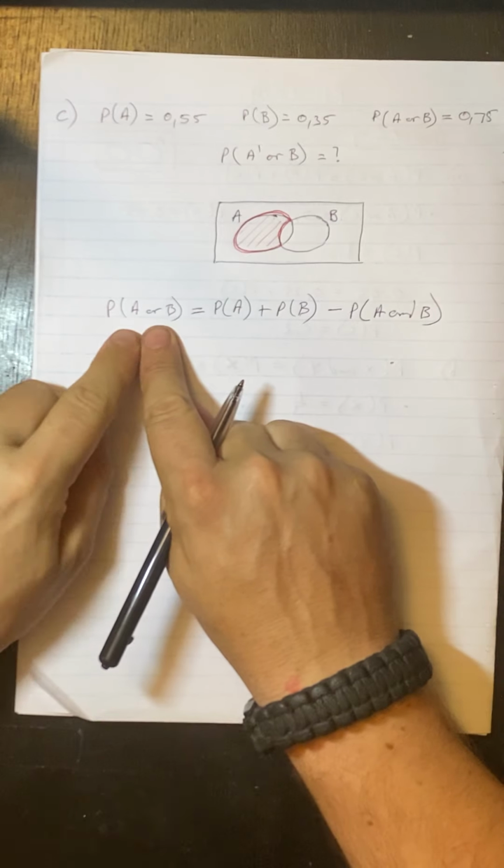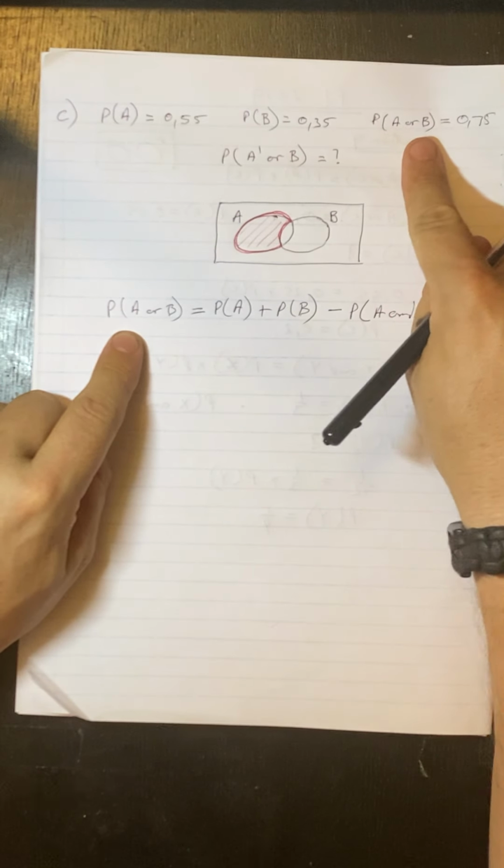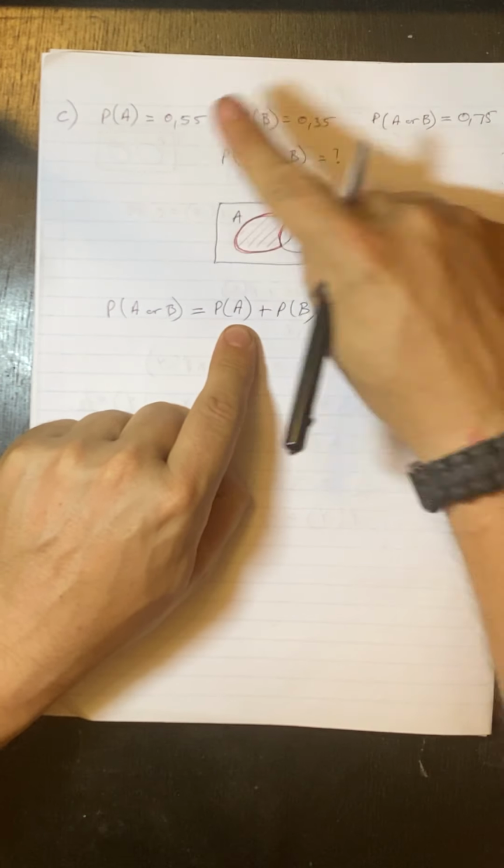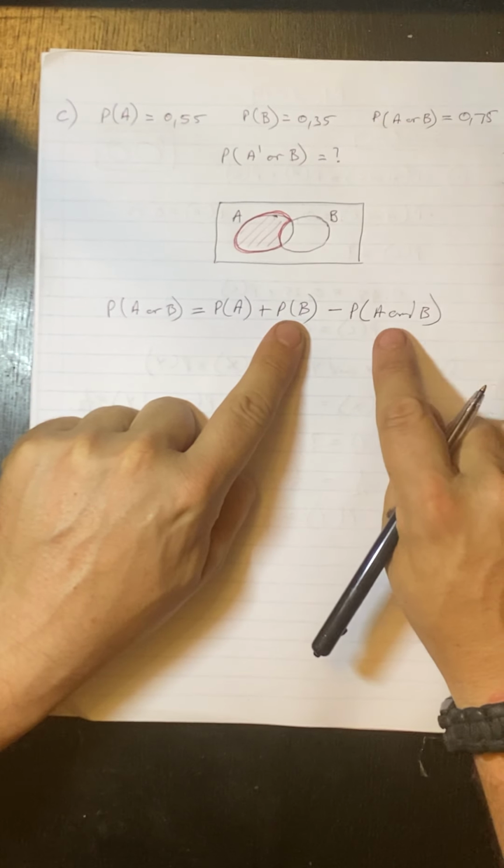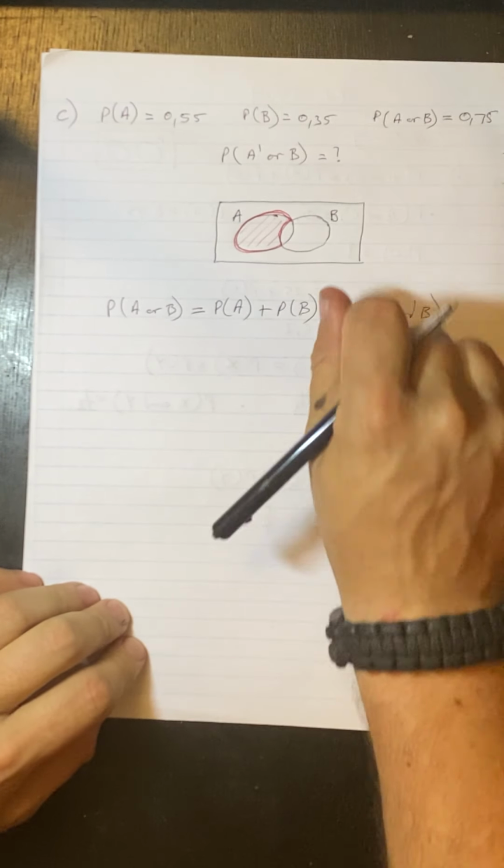So we have the probability of A or B, the probability of A, and the probability of B. I'm just going to substitute in these values.